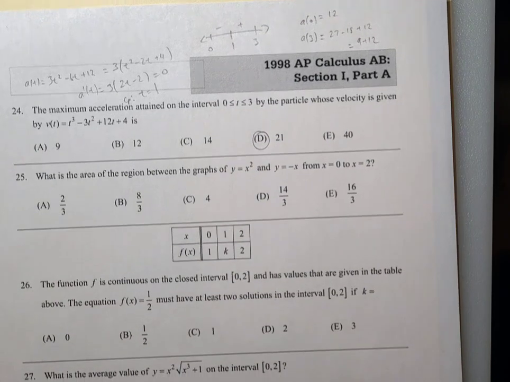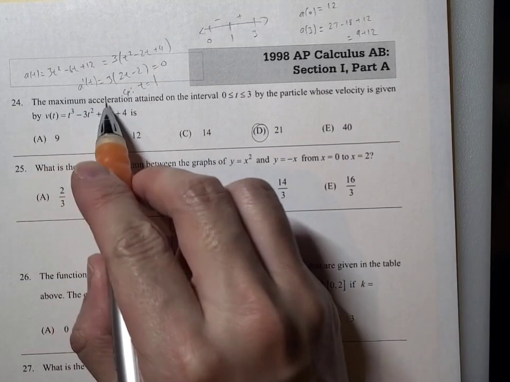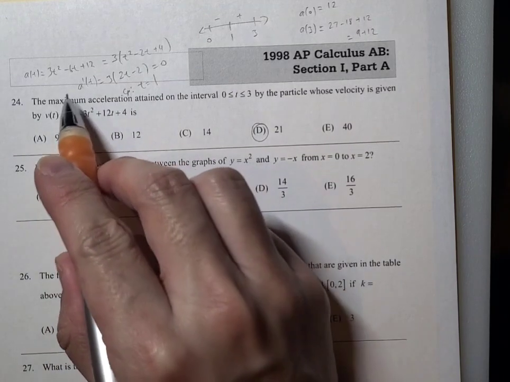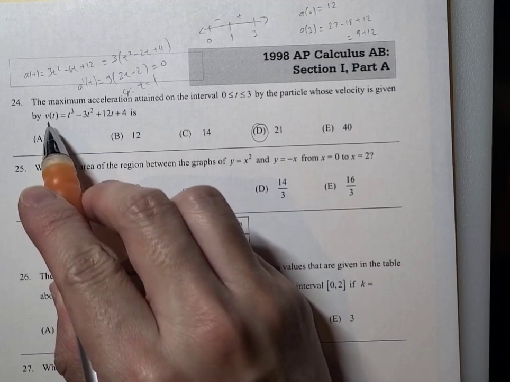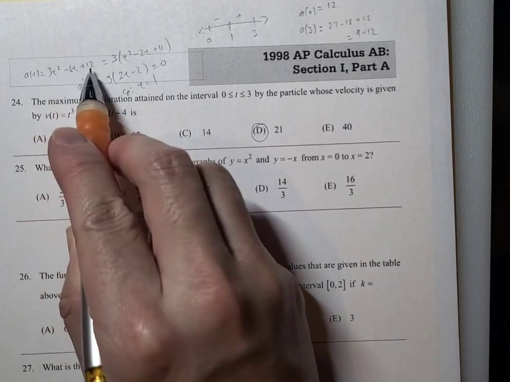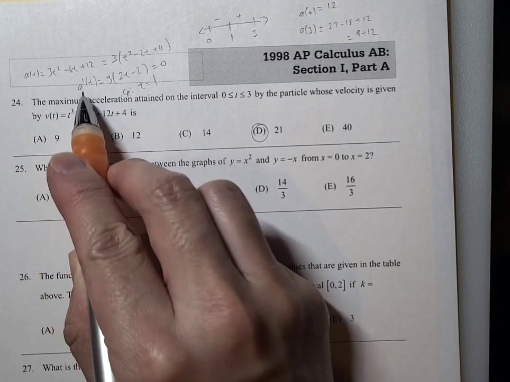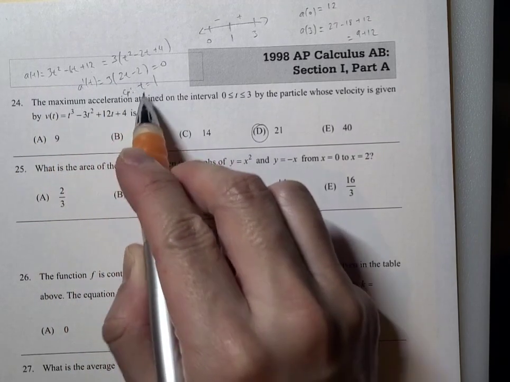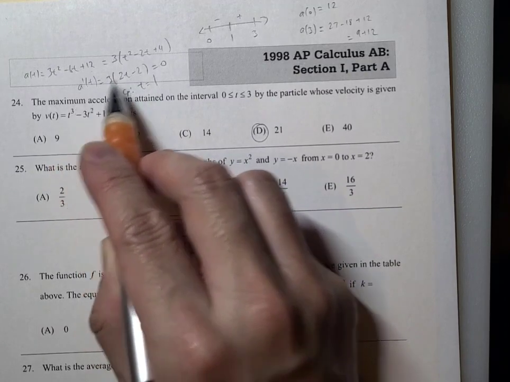So once again, let me recap. It asks about the max acceleration, so we optimized acceleration. How do we get acceleration? We need to differentiate velocity, so that's what I did here, with the power rule. Then I differentiated acceleration to get a prime. I found the critical point to be t is 1 by setting a prime equal to 0.